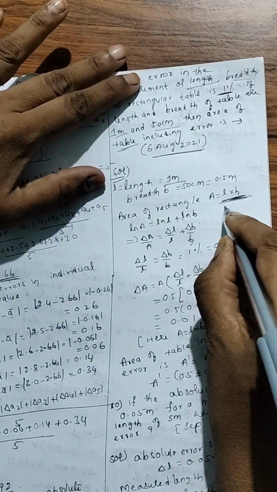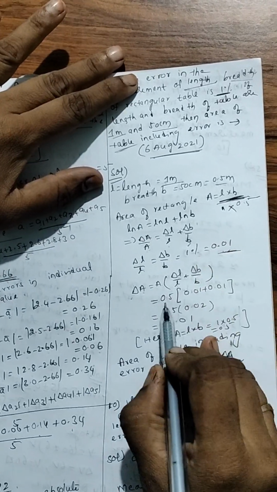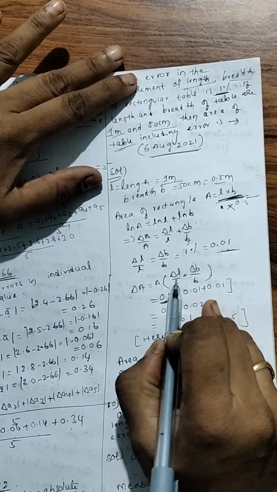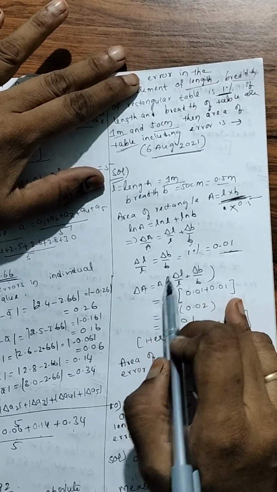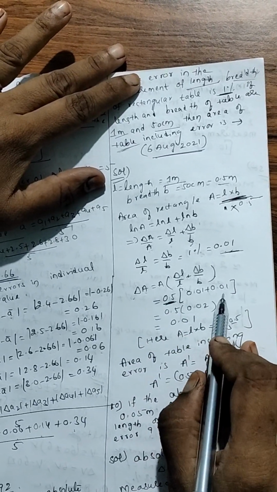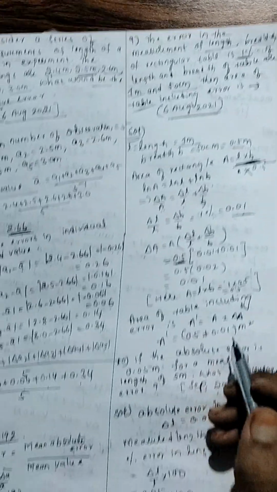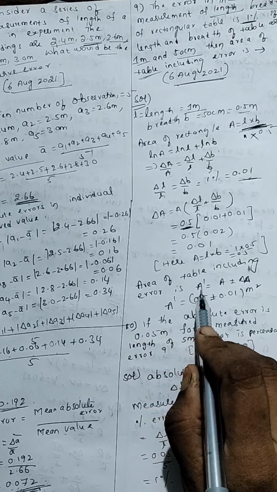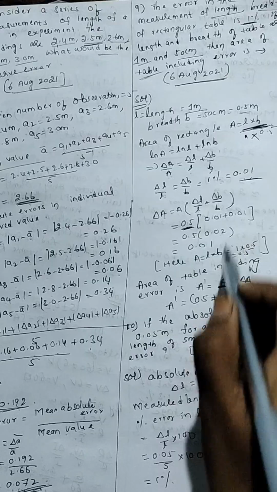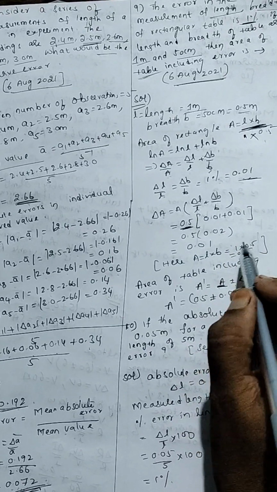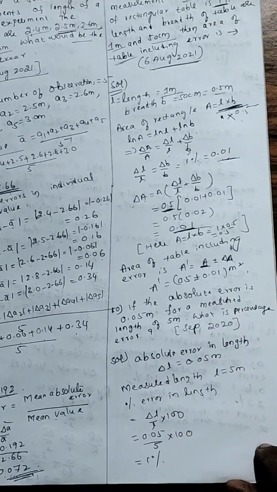Length is 1 here, breadth is 0.5. So 0.5 into 0.01 plus 0.01. Delta L by L 1% he gave, delta B by B also 1% he gave. So 0.5 into 0.02, that is 0.01. So the area of the table including the error is A dash is equal to A plus or minus delta A. So A we got 0.5, plus or minus error we got 0.01 meter square. Hope you understood.